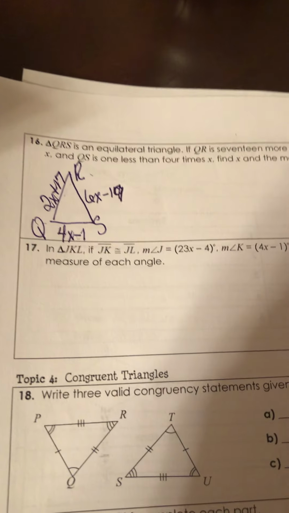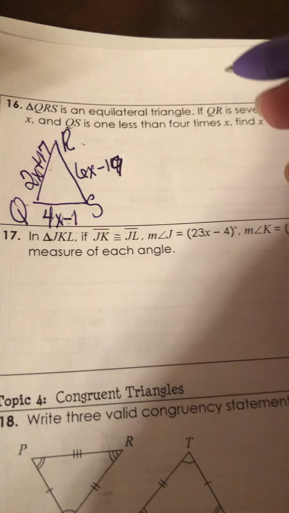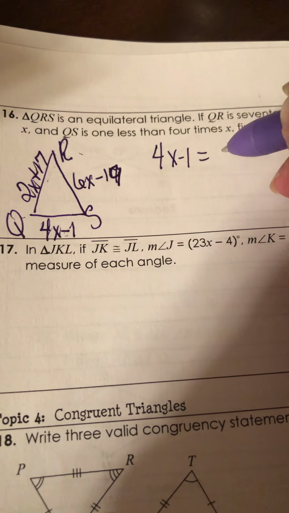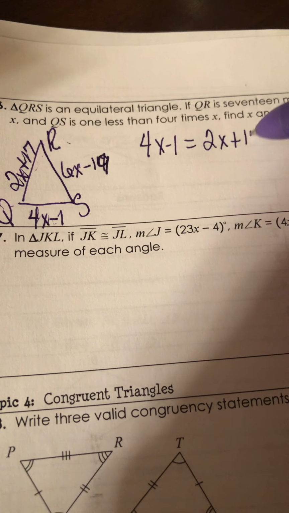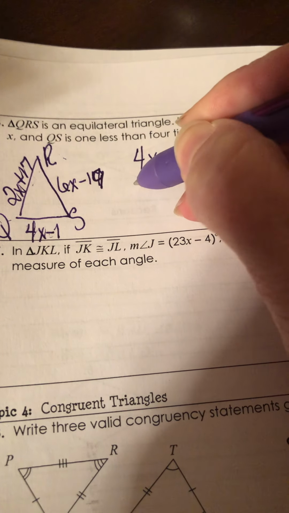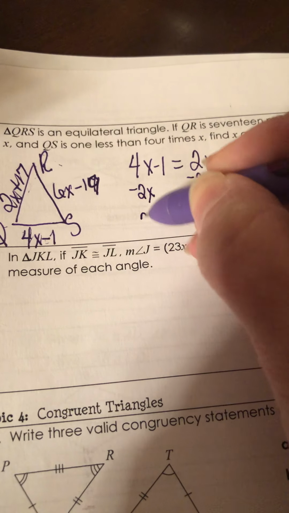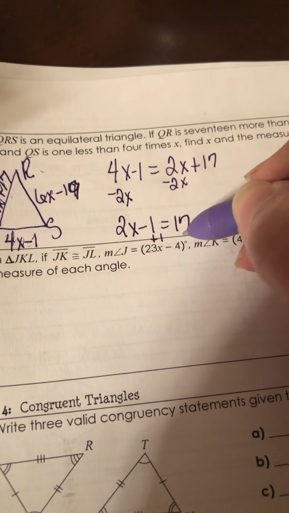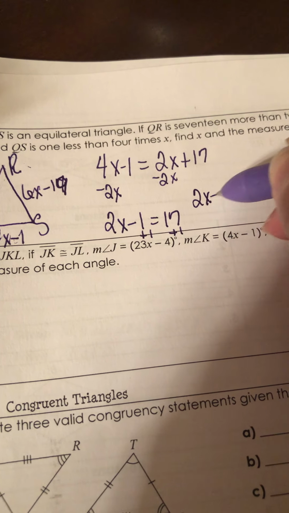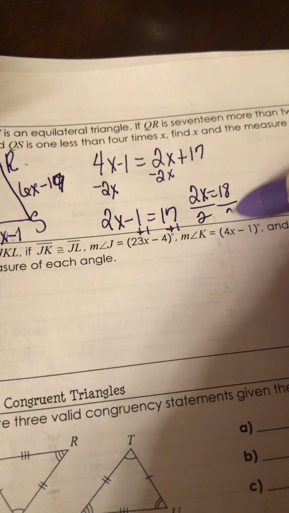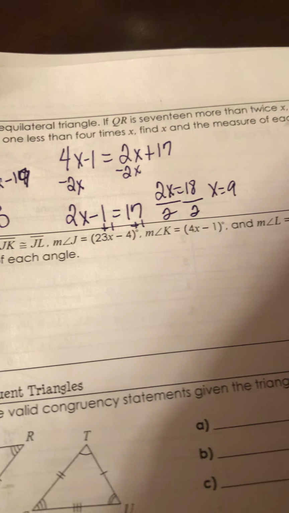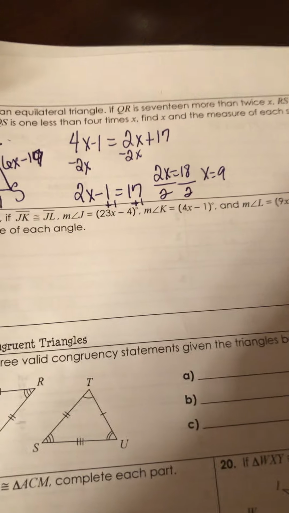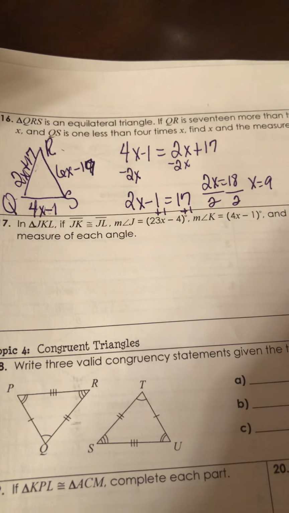So everything is congruent here. So just pick 2 and go for it. I'm going to use 4x minus 1, and it's going to equal 2x plus 17. Subtract that 2x from both sides, and you get 2x minus 1 is equal to 17. Add 1 to both sides, and you get 2x is 18. Divide to get x is 9. Now, plug in. Everything should be the same.